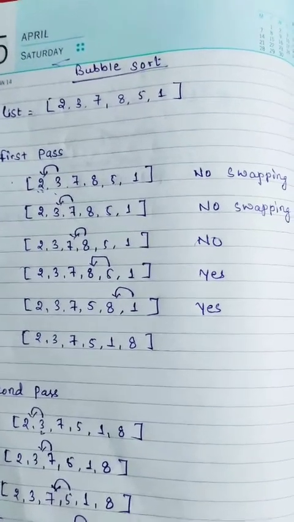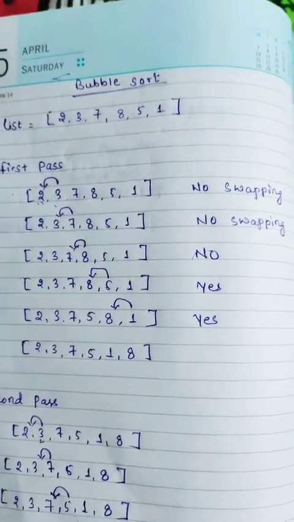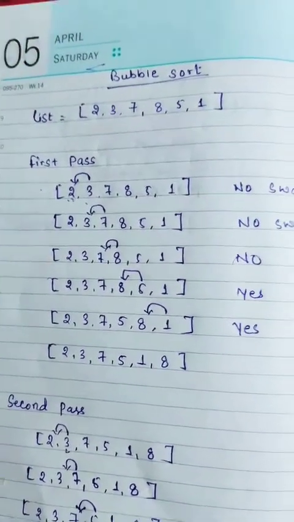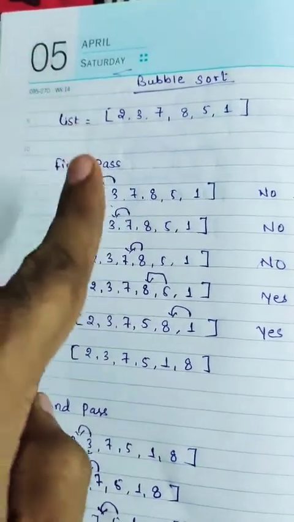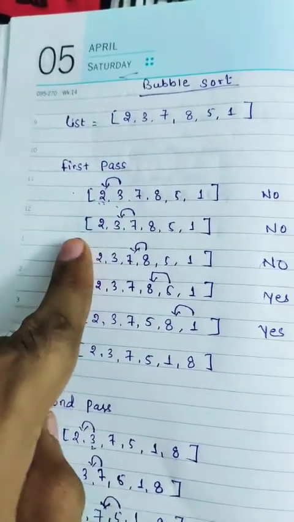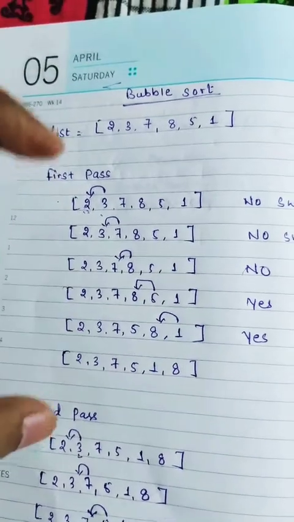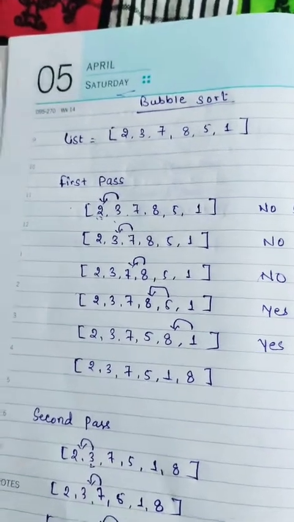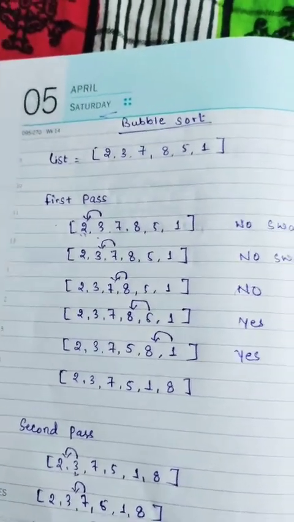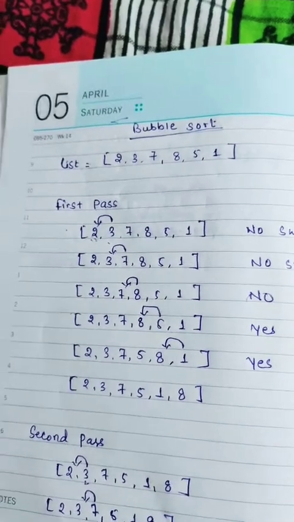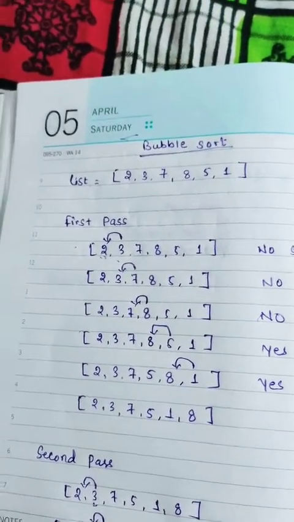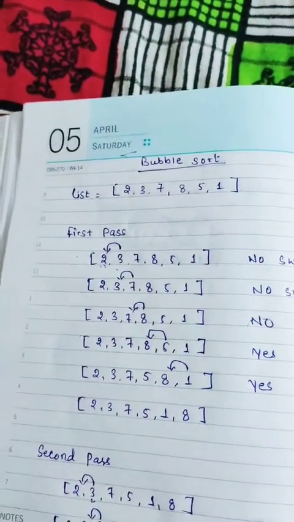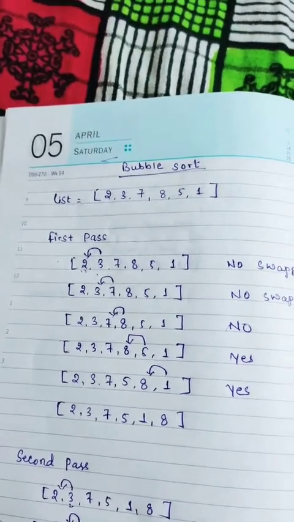Here I have given an example for bubble sort already. As I said, it is the sorting technique where the element is going to compare with its nearby element. So there are many passes, and every pass is containing some steps. In each step there is one comparison, element and its nearby element.